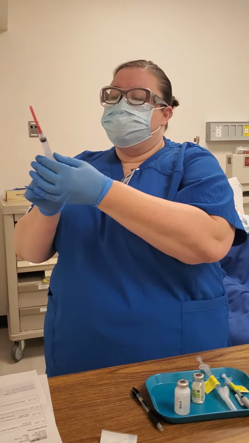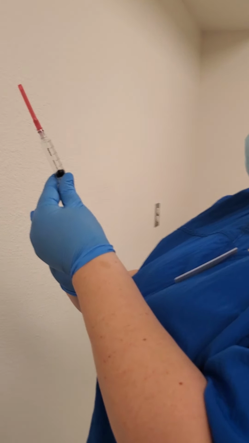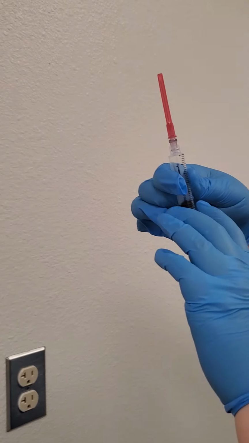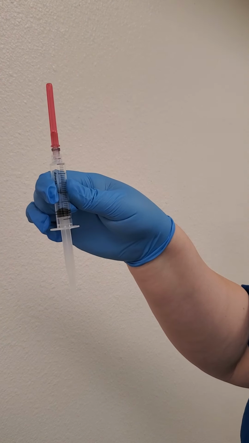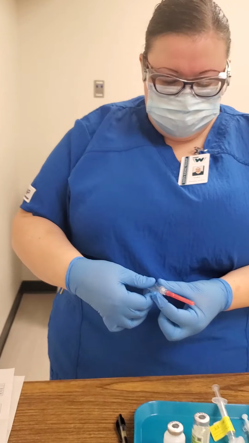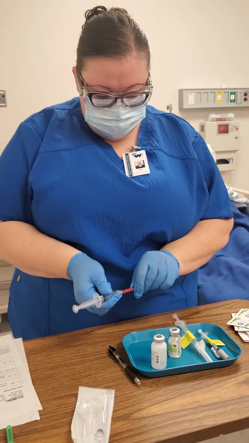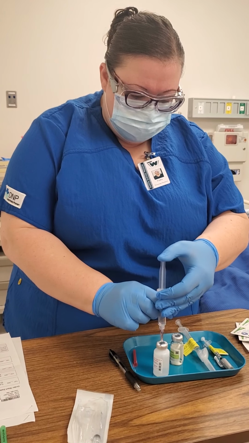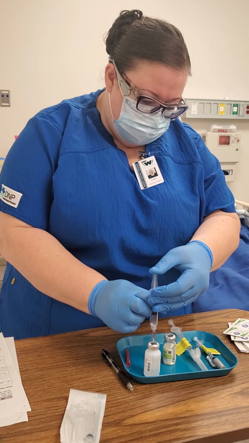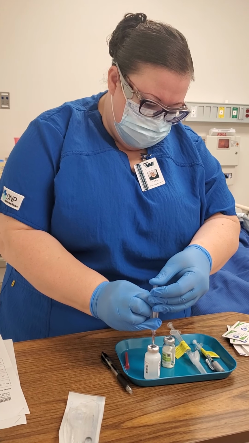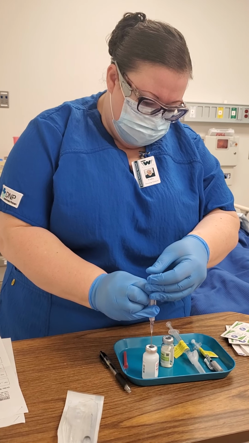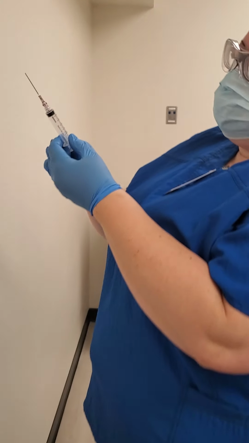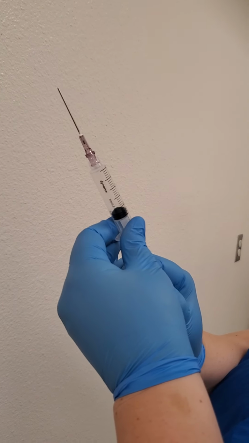Okay, so I'm going to put my first 5 milliliters of air in there. All right, there we go. Okay. Okay, and then I'm going to put the second 5 milliliters of air in there.